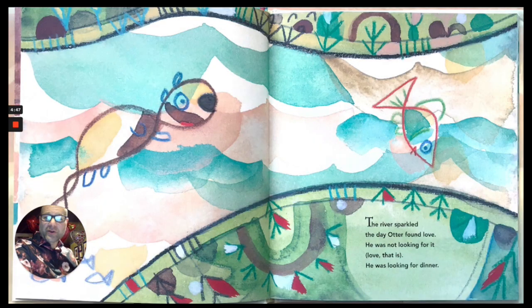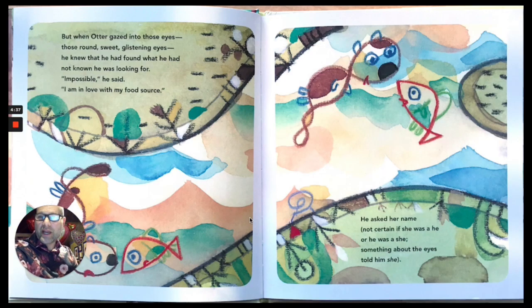The river sparkled the day Otter found love. He was not looking for it. Love, that is. He was looking for dinner. But when Otter gazed into those eyes, those round, sweet, glistening eyes, he knew that he had found what he had not known he was looking for. "Impossible," he said. "I am in love with my food source." He asked her name, not certain if she was a he or he was a she. Something about the eyes told him she.